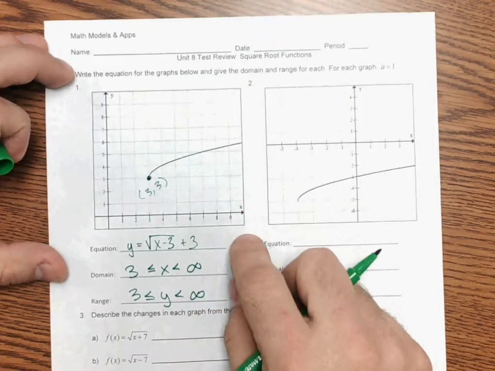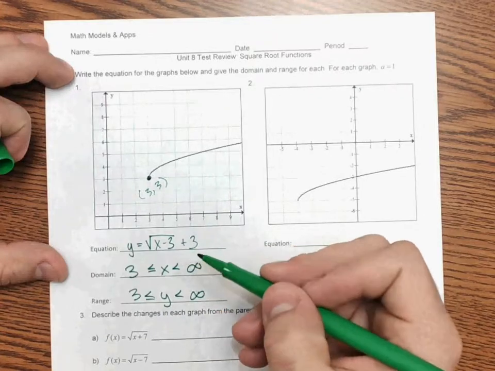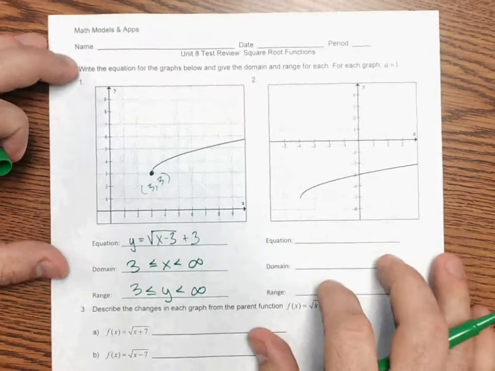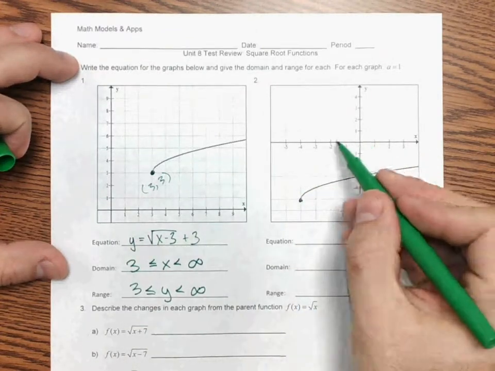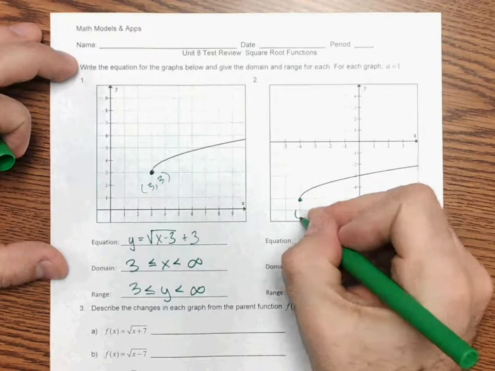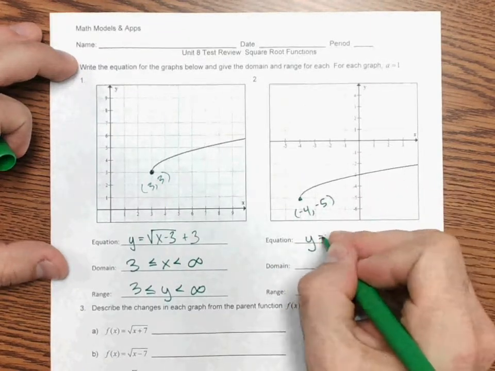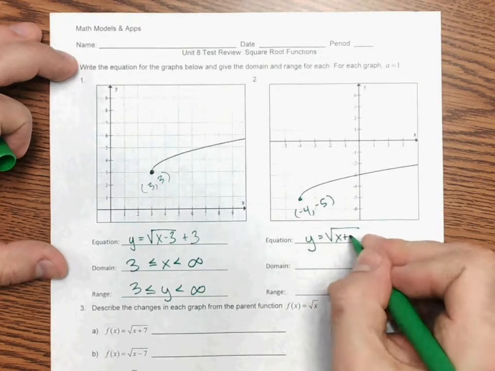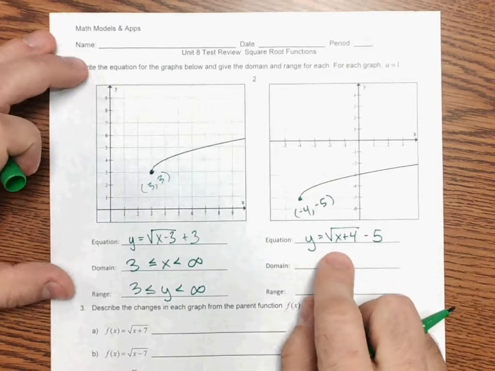We did really well in this last week. The only difference was that we had the equation already. But you did a really good job with this, so hopefully that still transfers. On the second problem, same thing. You're going to find the starting point, which is at -4, -5. Same thing. Okay, opposite of the inside, same as the outside. And there's our equation.